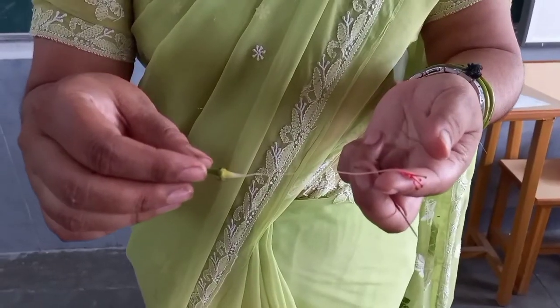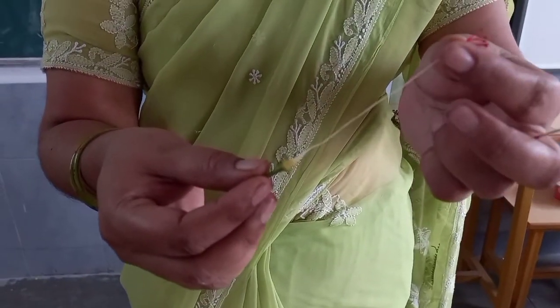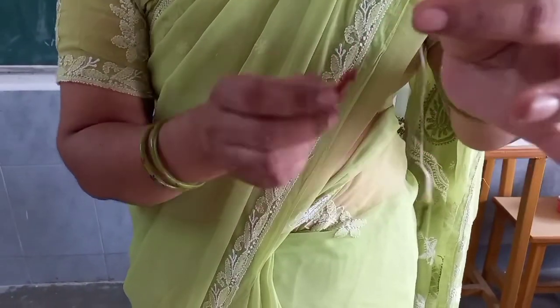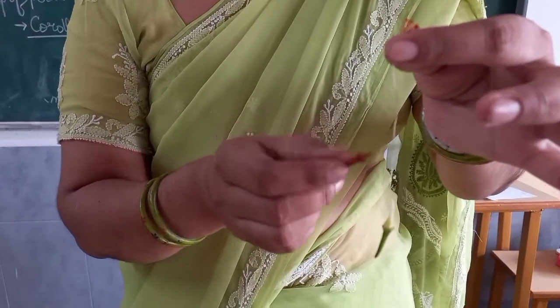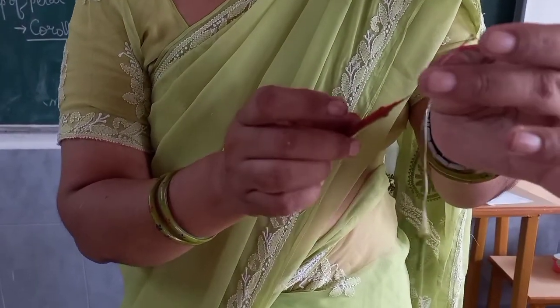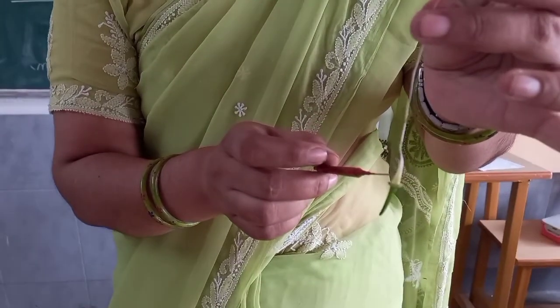Now children, after dissection, I have taken out this style, this white color tube-like. This is style. This is stigma. See, this is stigma, this is style, and the swollen part is ovary.